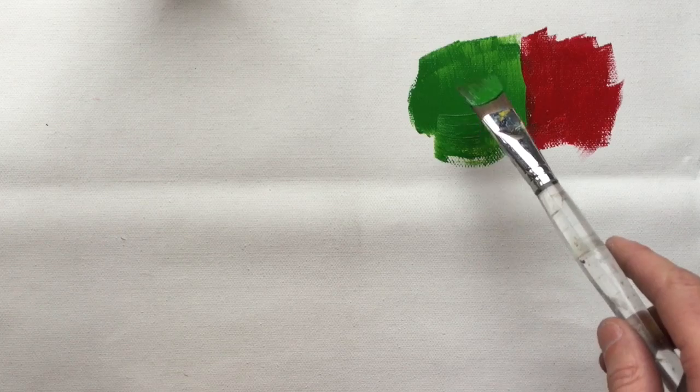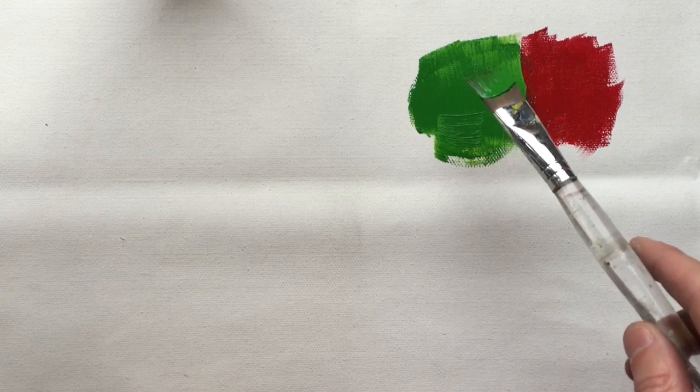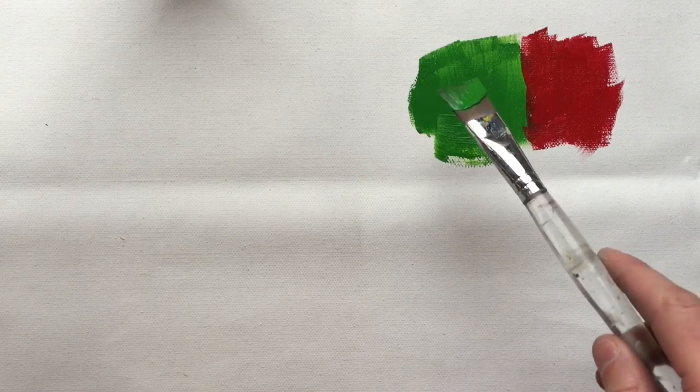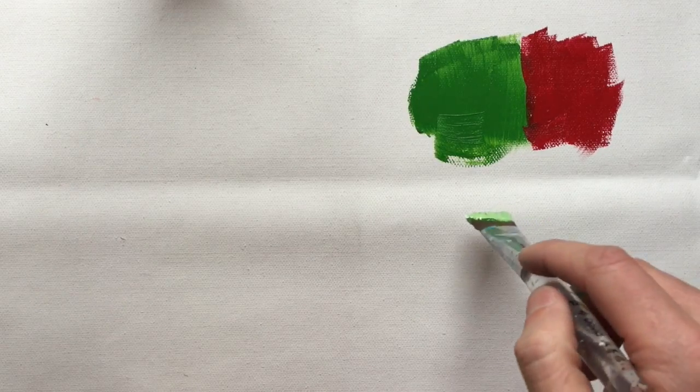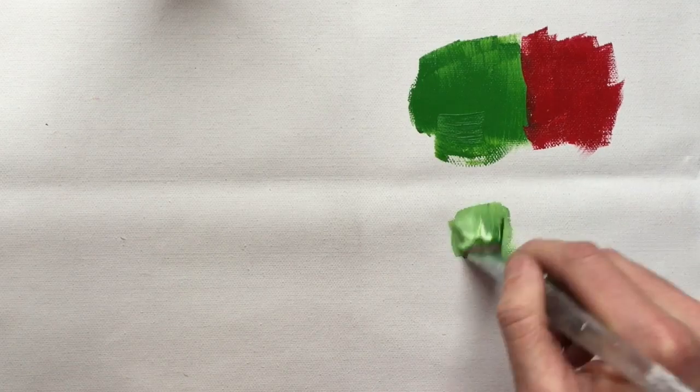And a way to control the amount of contrast between them is to adjust their tones. So basically making each color lighter or darker. So a light green with a light red, a darker green with a light red, and so forth. So you can just experiment with the tones of each one to get the type of contrast that you're looking for in your piece. So for example, here's a little bit lighter green.